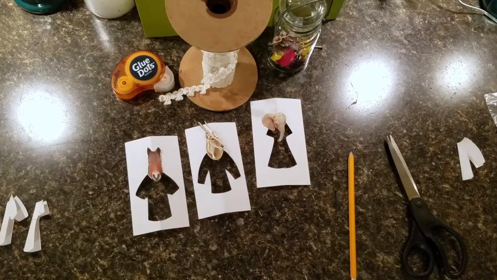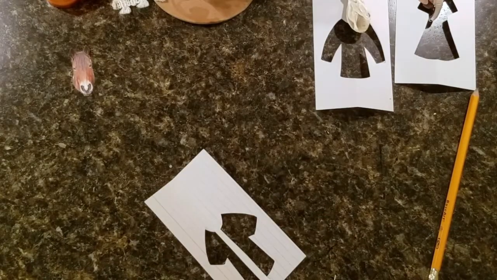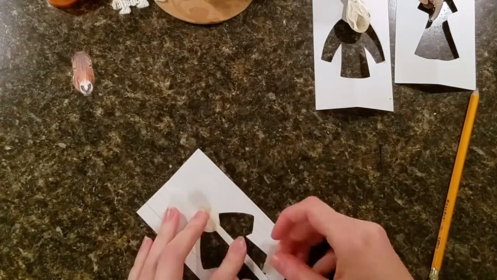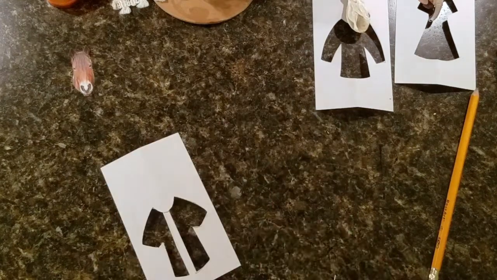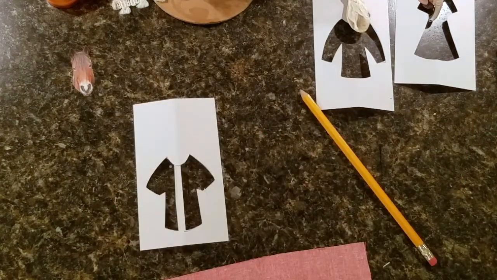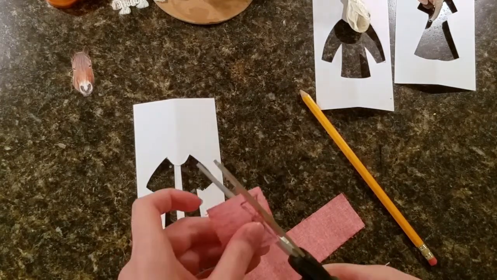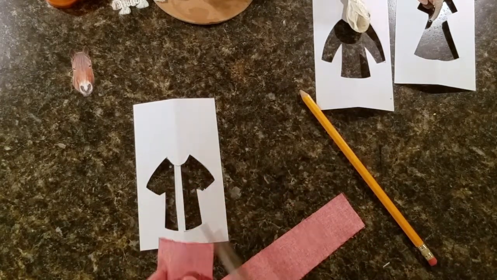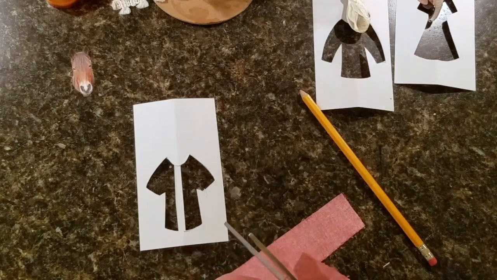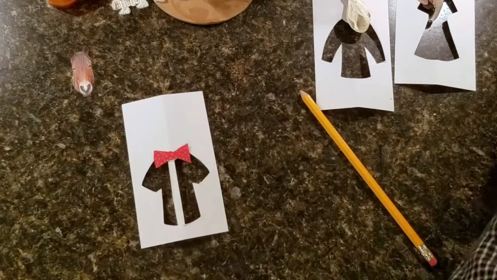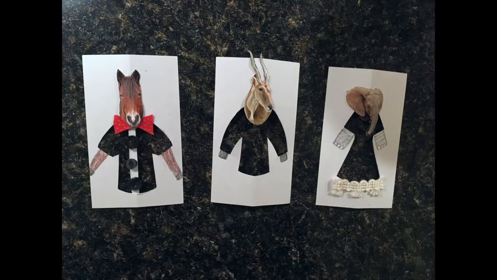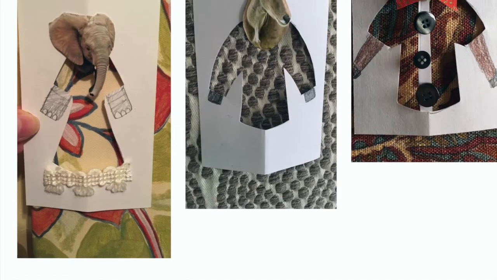Now this is a bit of an extra step that you can decide to do if you want to. I took some extra paper to tape on the back of my shirt and I added some buttons with some glue dots, and then on my elephant I decided to add some fringe onto the bottom of her dress. I even took some extra fabric I had lying around and cut a bow tie for my horse. I had a lot of fun holding these up to different fabrics around my house. Even paintings were cool underneath the designs that I made.